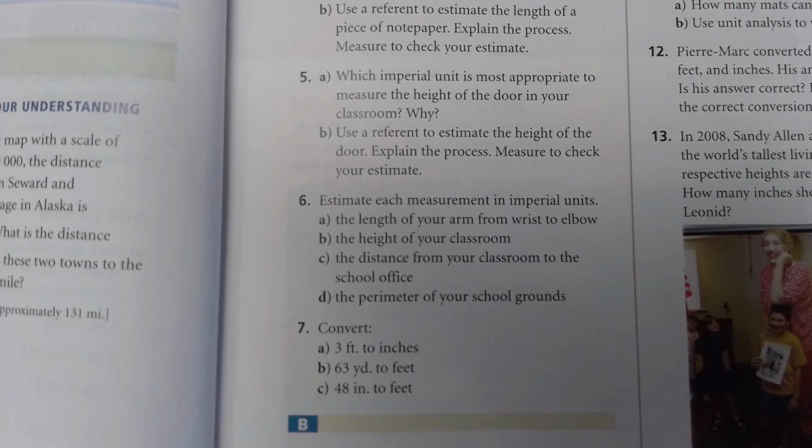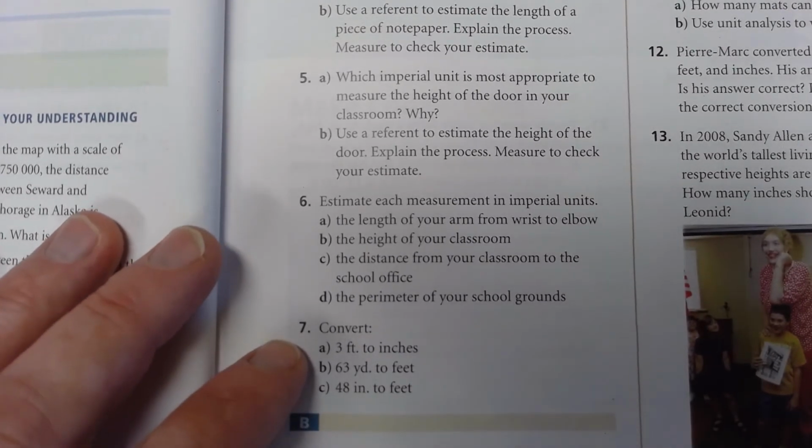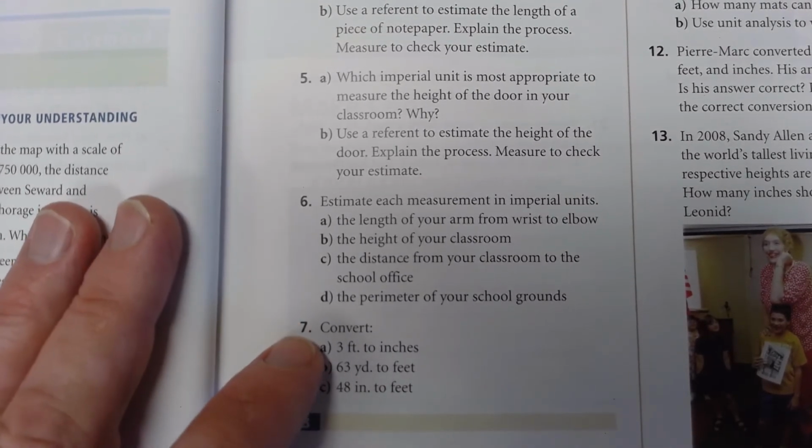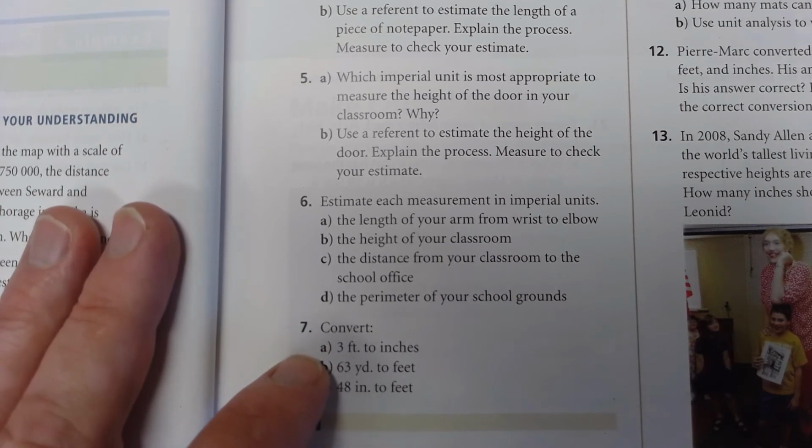When you're going from a smaller unit to a bigger unit, you have to divide because there's going to be less units. There's going to be less feet than inches, not more. So every time you convert, you have to think about whether you're multiplying or dividing. For number 7, this is a pretty important question. 3 feet to inches, that would be 3 times 12. 63 yards to feet, that would be 63 times 3.